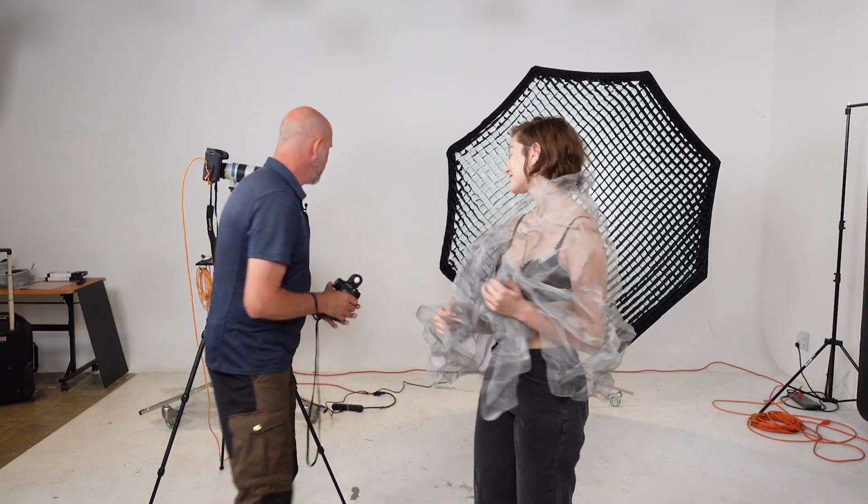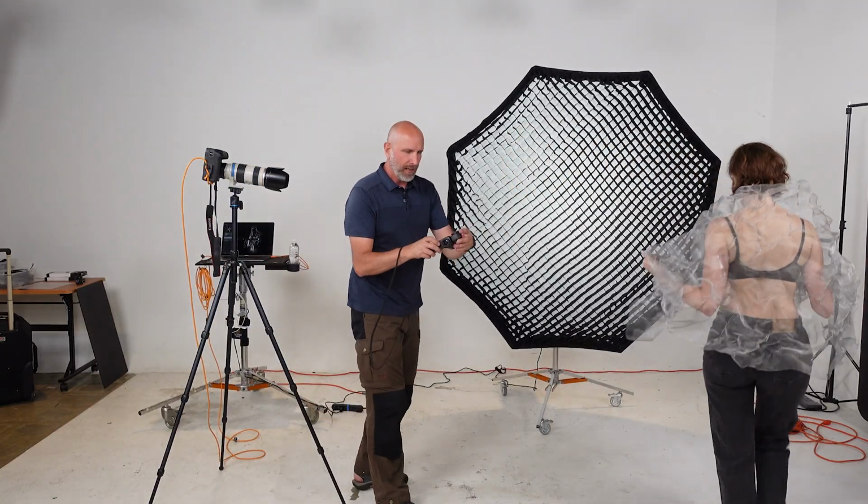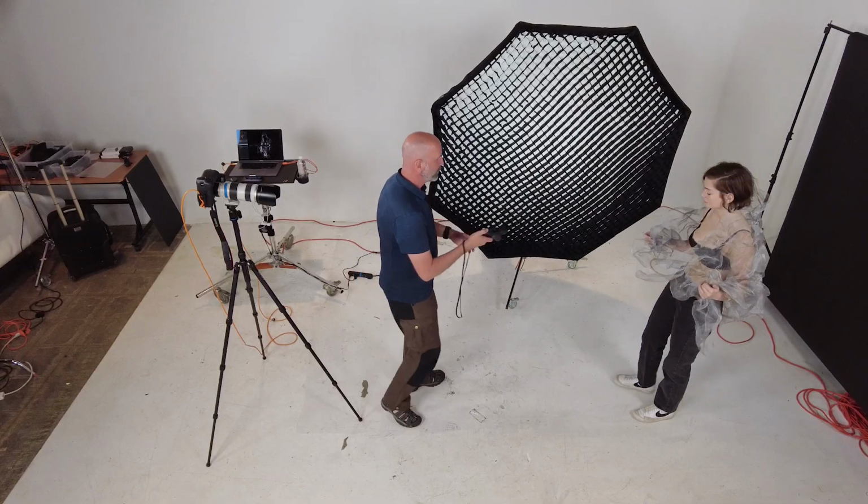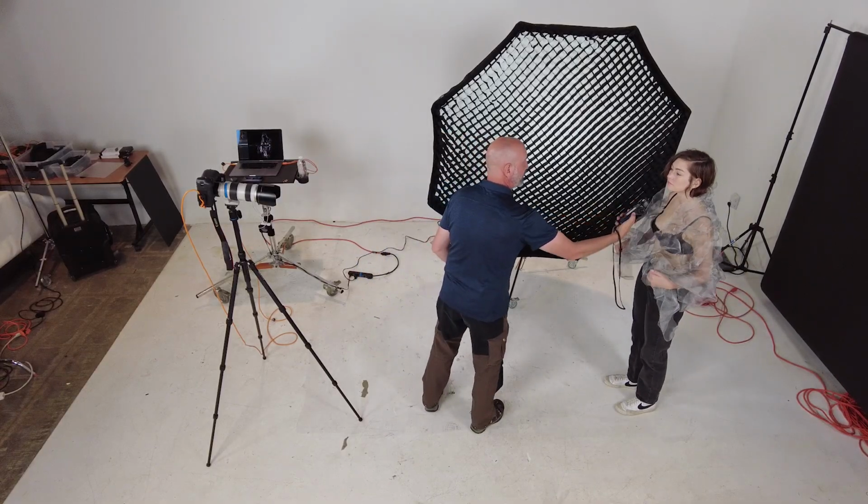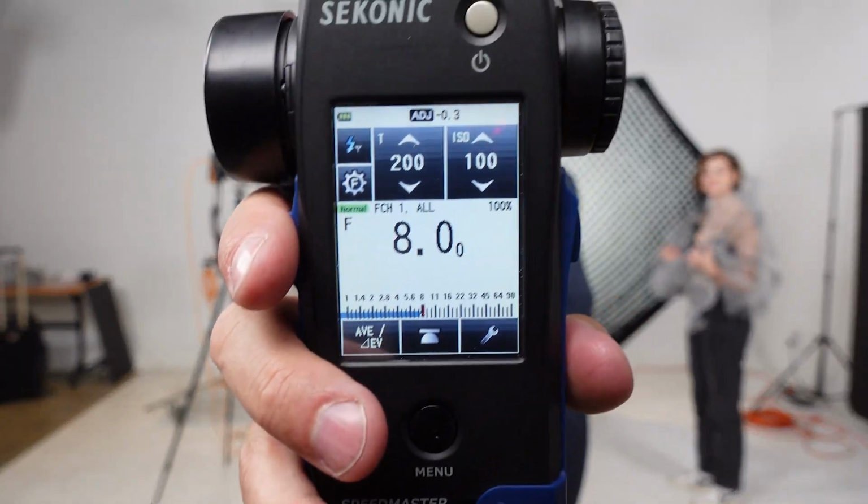So let's go over here, Destiny. And I'm going to meter this. I want this to meter at f8. And the reason I want it to meter at f8, oh, that's perfect. Right on the dot, f8. I just sort of got lucky there.